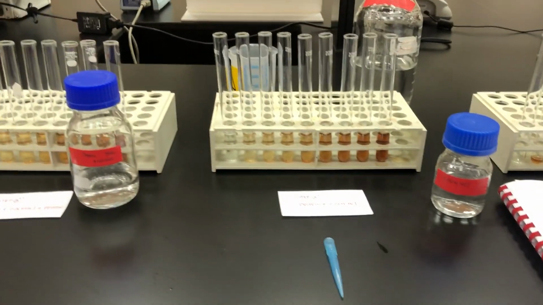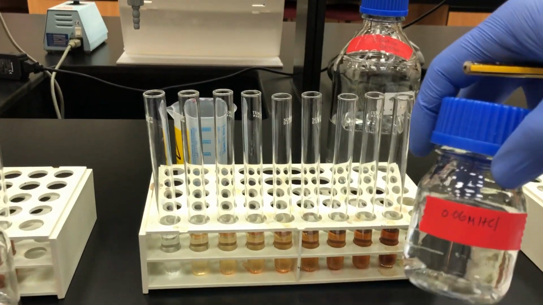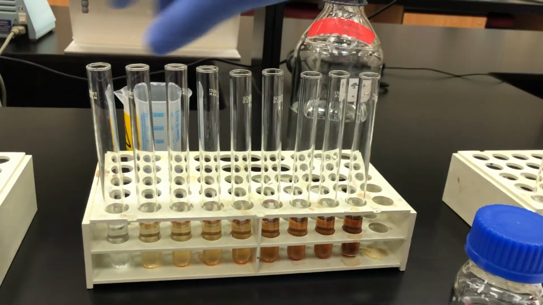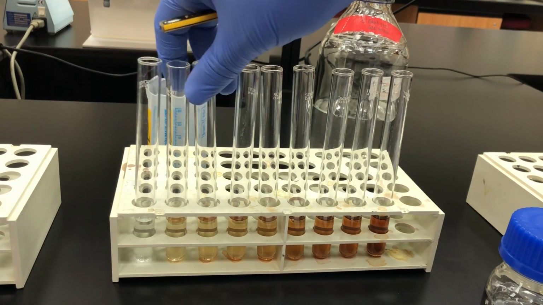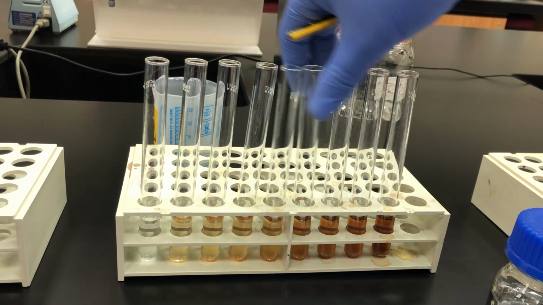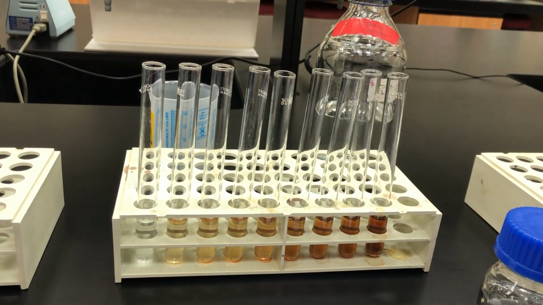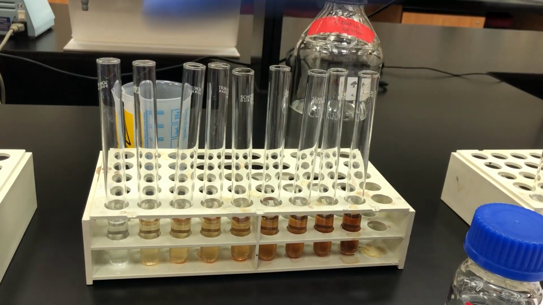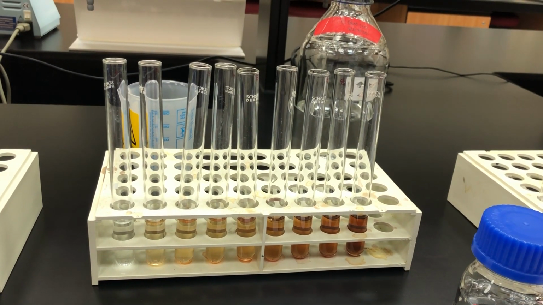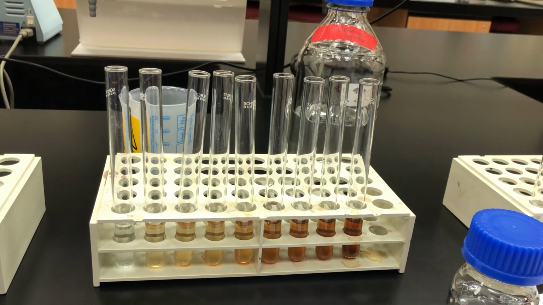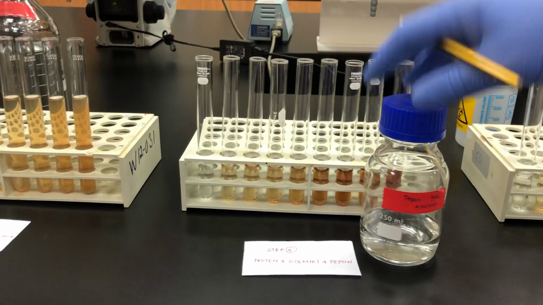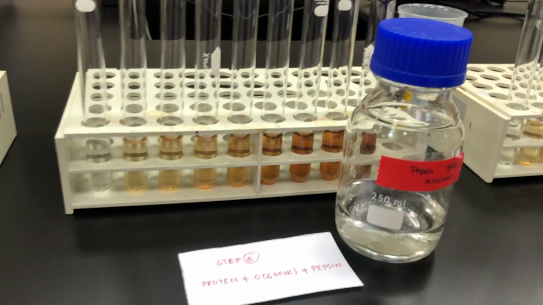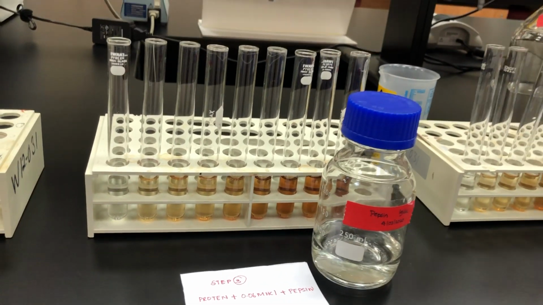So back here to the tube, we already added the HCl to the tube as per the table. Now look at the color for the HCl and the protein. I now have the protein plus HCl. This is the ready media if you add L-pepsin. That's why the following step would be the third step. I will add L-pepsin. Here, this step is very important.